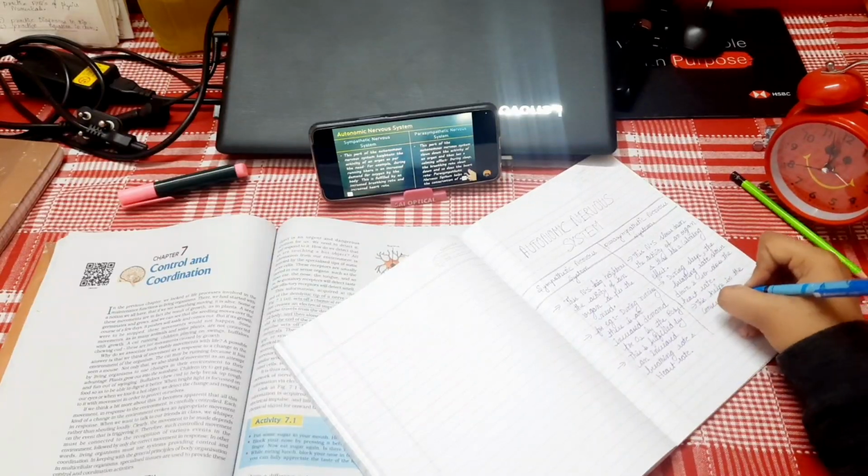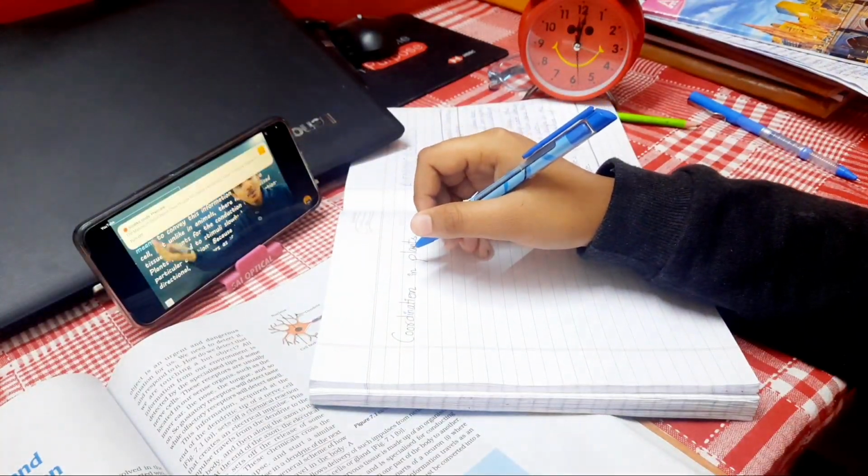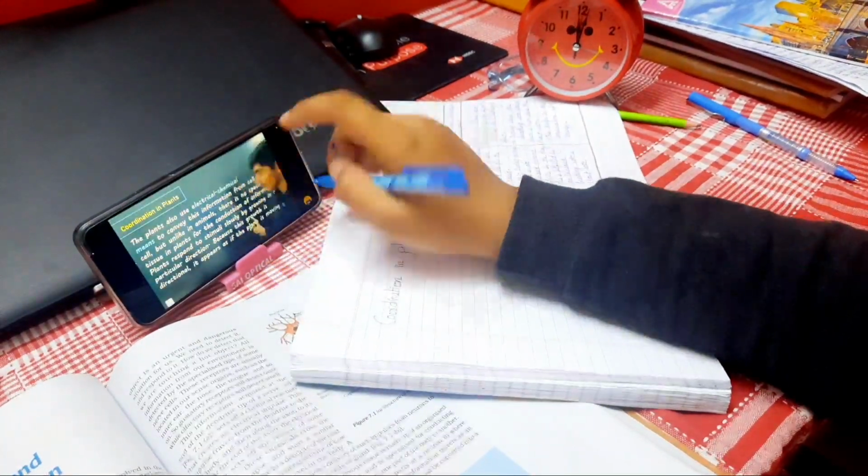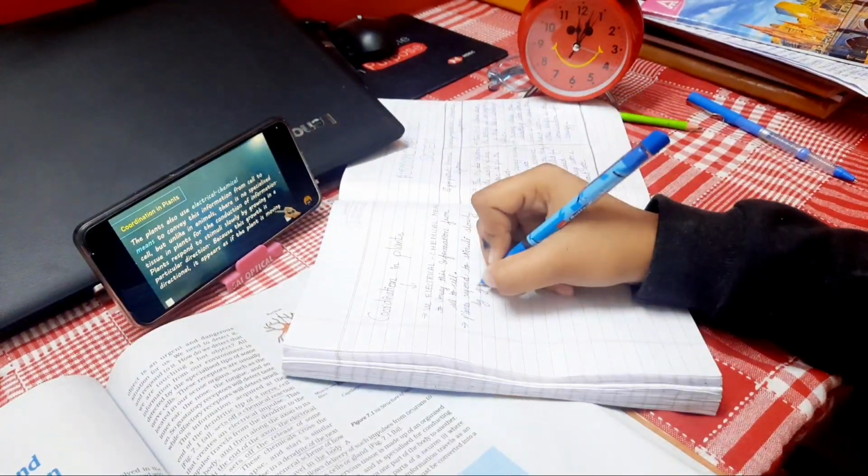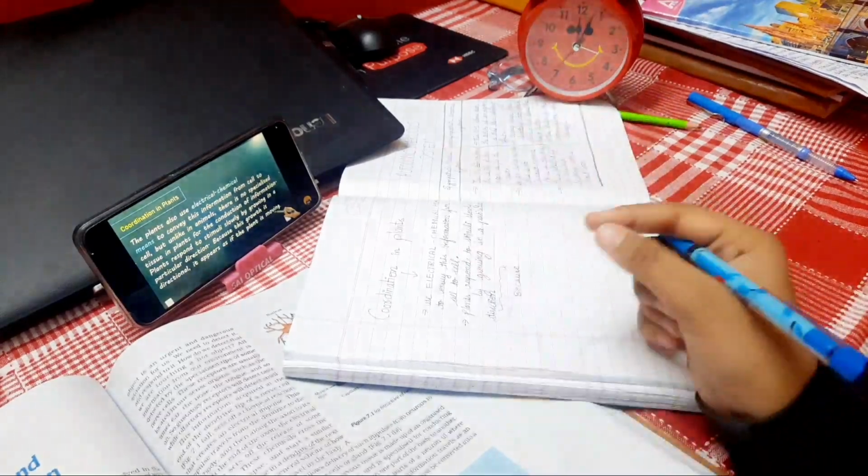Just create a mind map of the key points, because if you find the paragraph to be huge, you will find it difficult to learn. So better create the mind map so that you will quickly revise that.